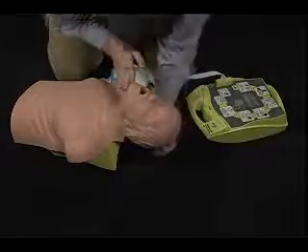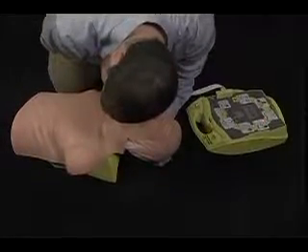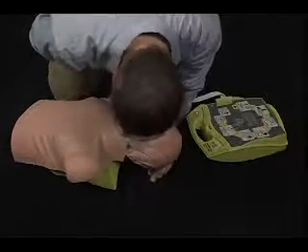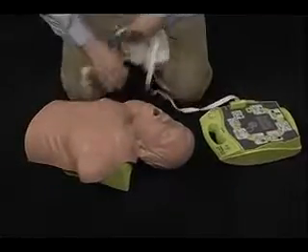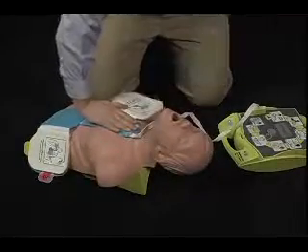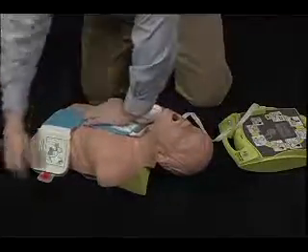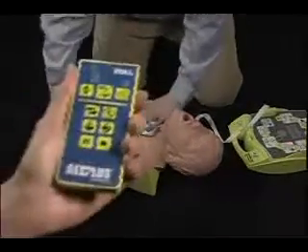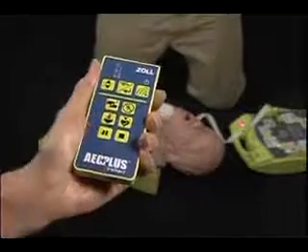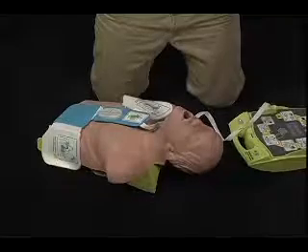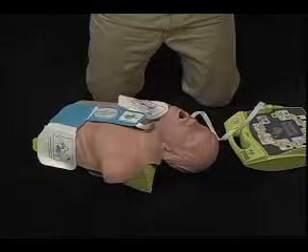Check breathing. Give 2 breaths. Attach defib pads to patient's bare chest. Don't touch patient.